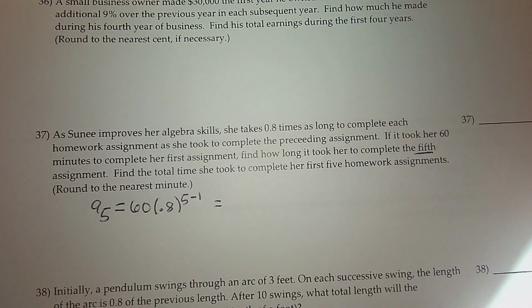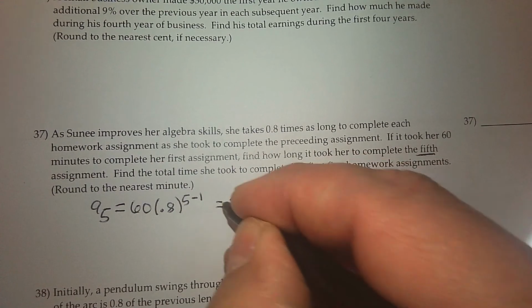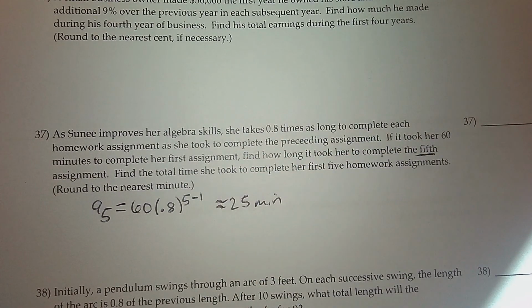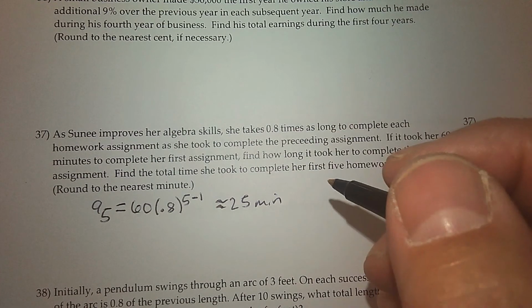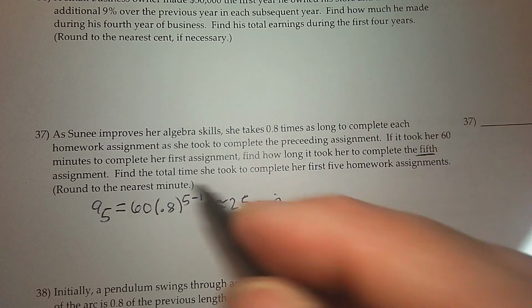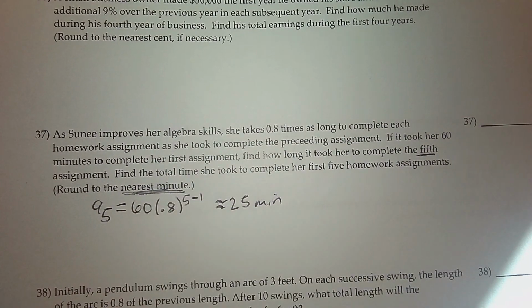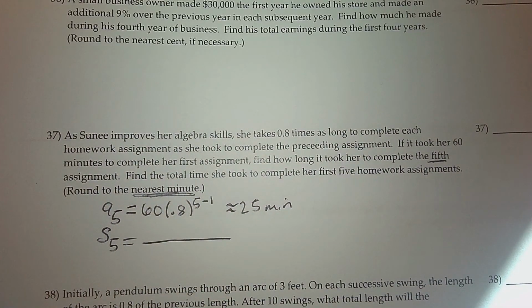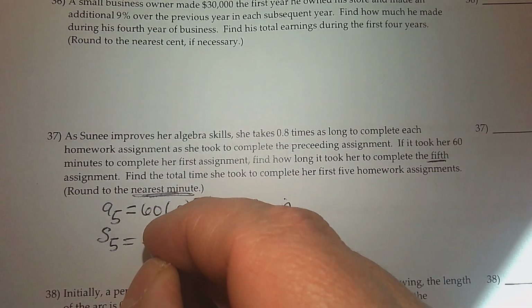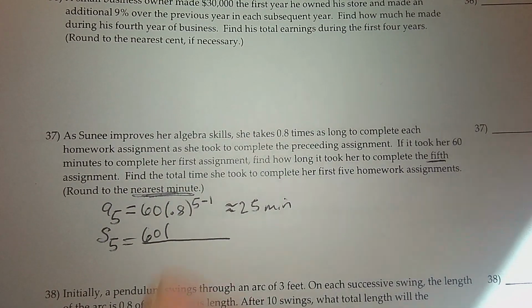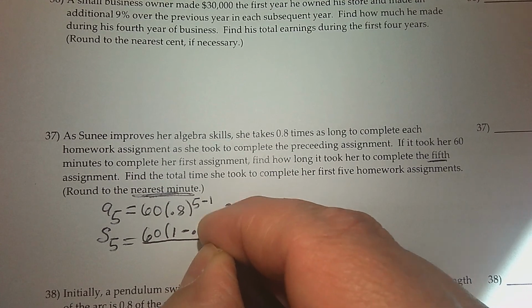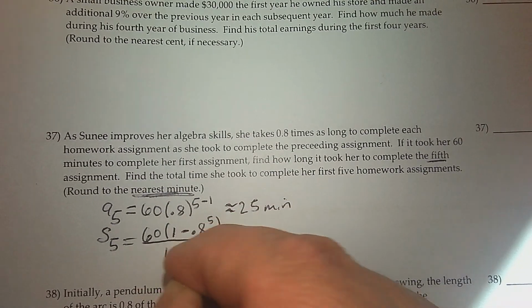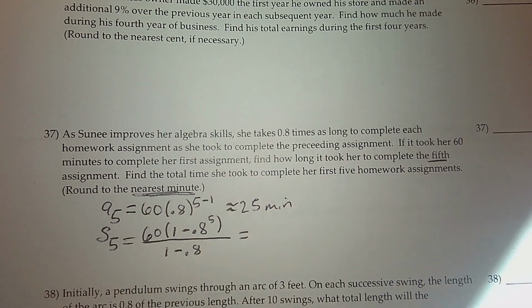If you round to the nearest minute, it would be about 25 minutes. I get 24.576 to the nearest minute. What if I wanted to add up the first 5? Could you set that up to add the first 5? So what was the total amount of time she took on her homework? It would be 60, and then what would go inside the parentheses? 1 subtract 0.8 to the 5, and then the denominator would be 1 subtract 0.8.